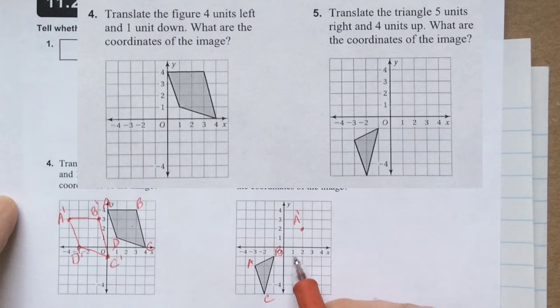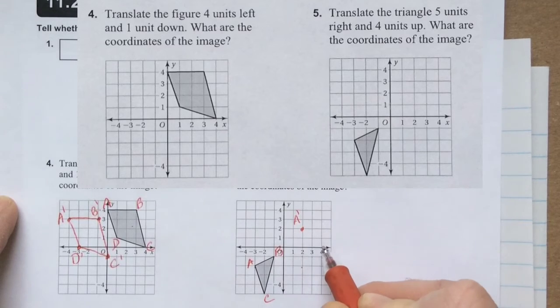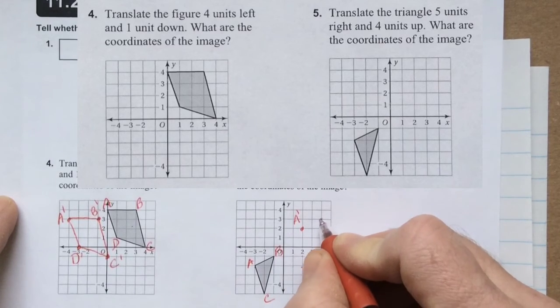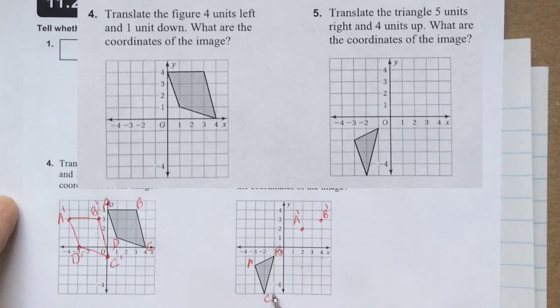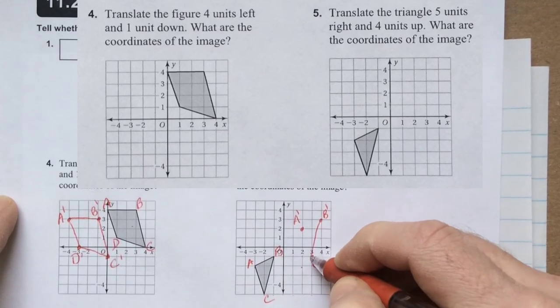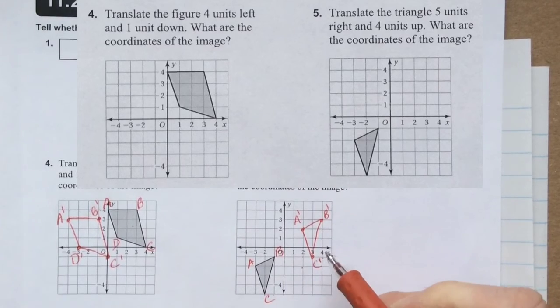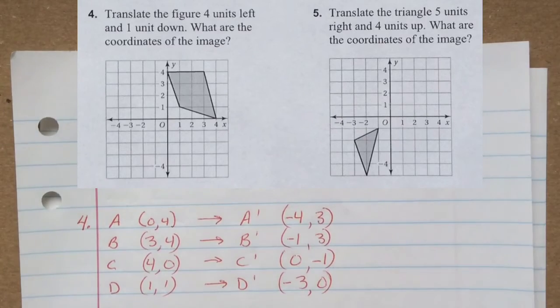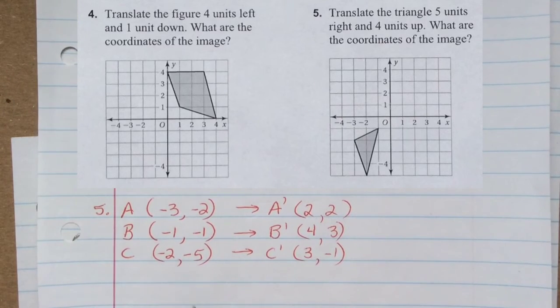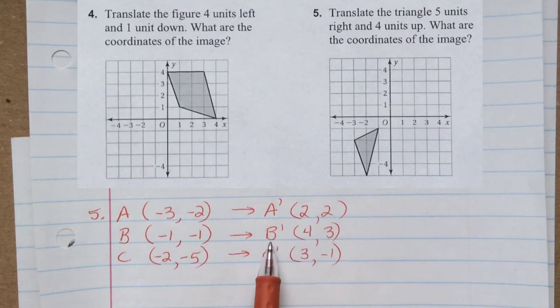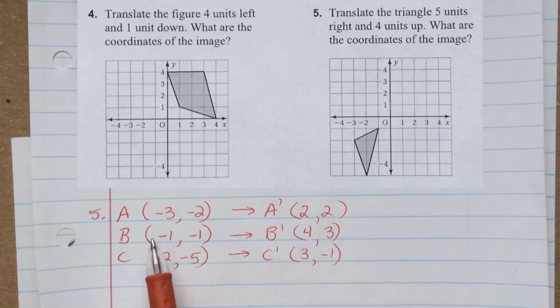B, 1, 2, 3, 4, 5 right, and 1, 2, 3, 4 up. So there's my B prime. And C, 1, 2, 3, 4, 5, 1, 2, 3, 4, C prime. And when you draw that in, it's the same triangle, just slid along. And the new coordinates for that, since that's what the question was, would be A prime is (2, 2), B prime is (4, 3), and C prime is (3, -1). You can see the originals and the primes.